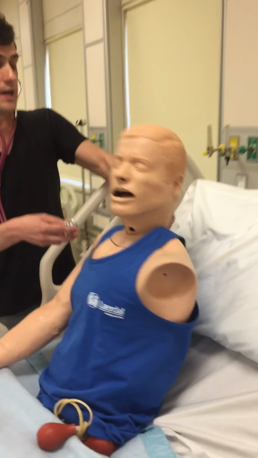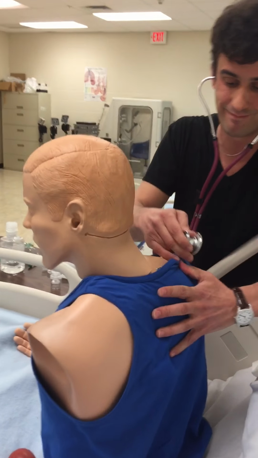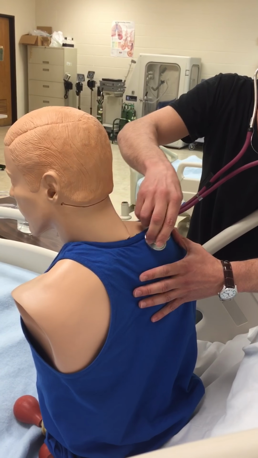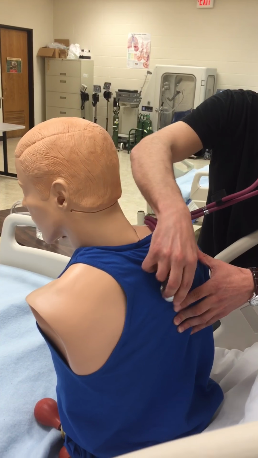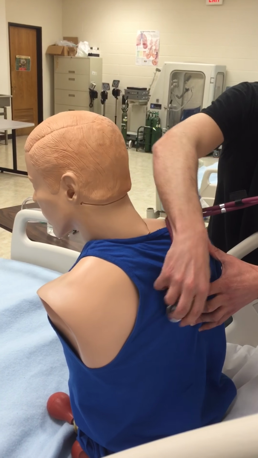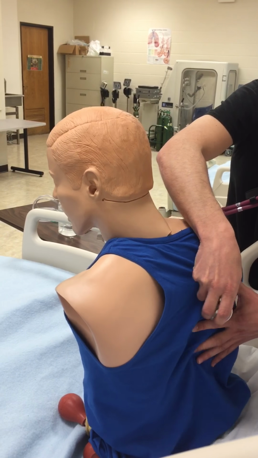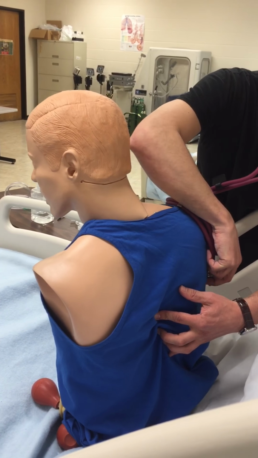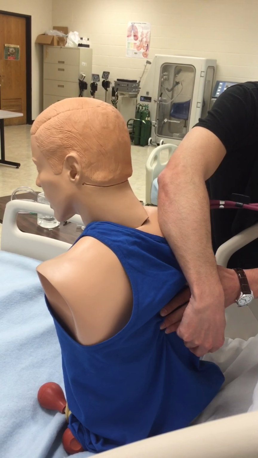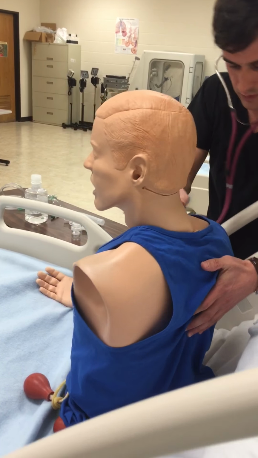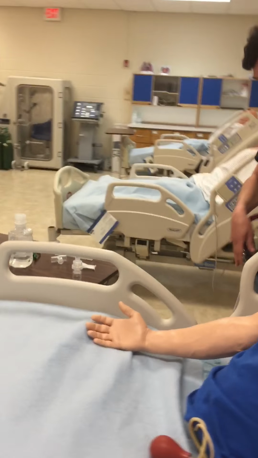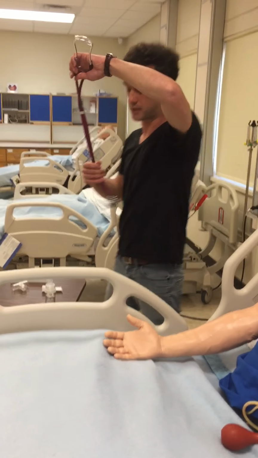And then also on the back. I would then assemble my equipment.